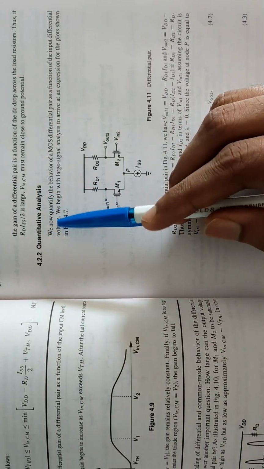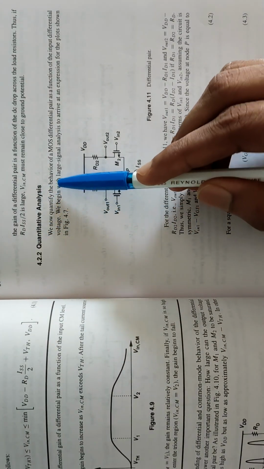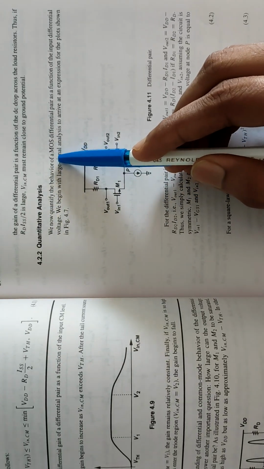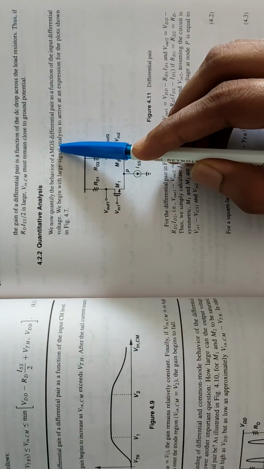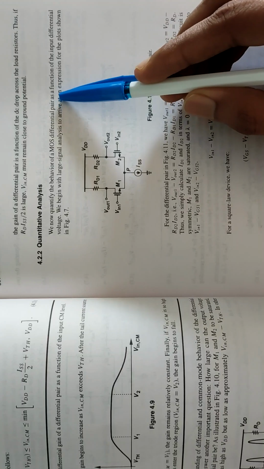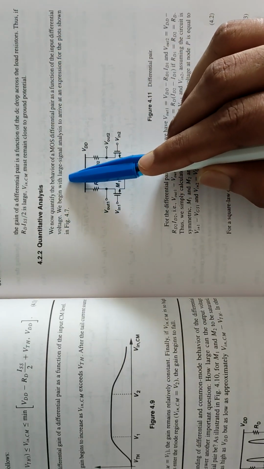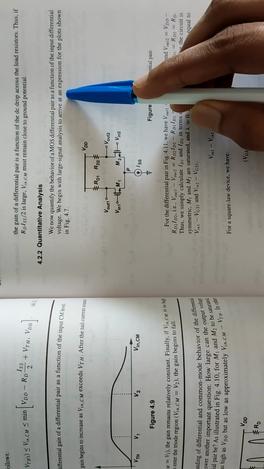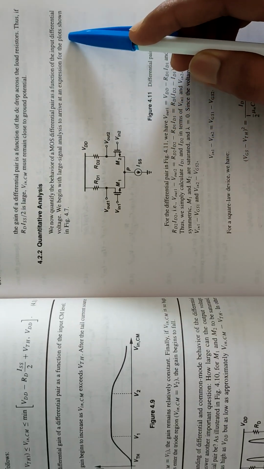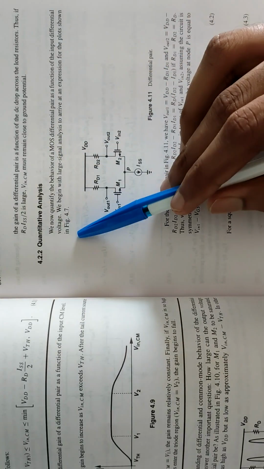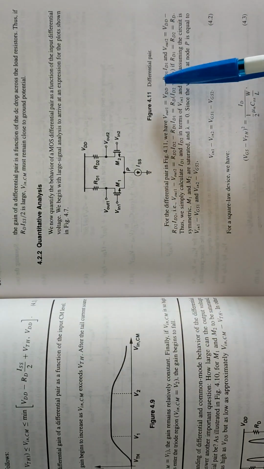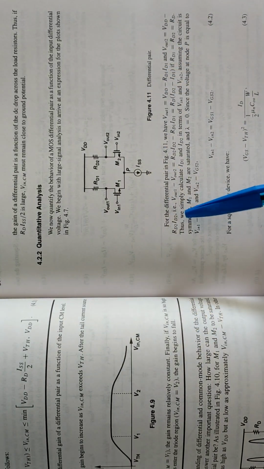Quantitative analysis: we now quantify the behavior of a MOS differential pair as a function of the input differential voltage. We begin with the large signal analysis to arrive at an expression for the plot shown in the figure. Here you can see the figure of the differential pair.